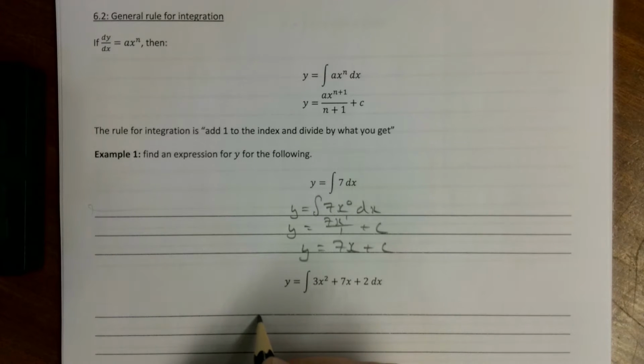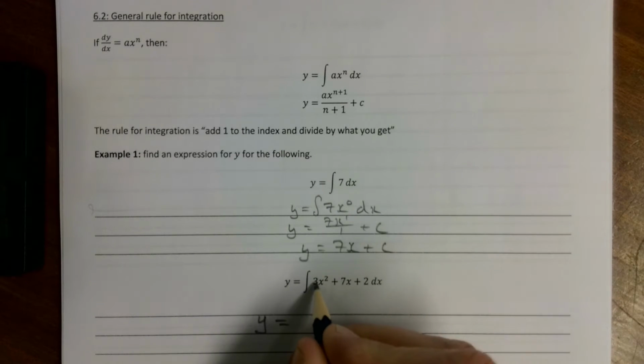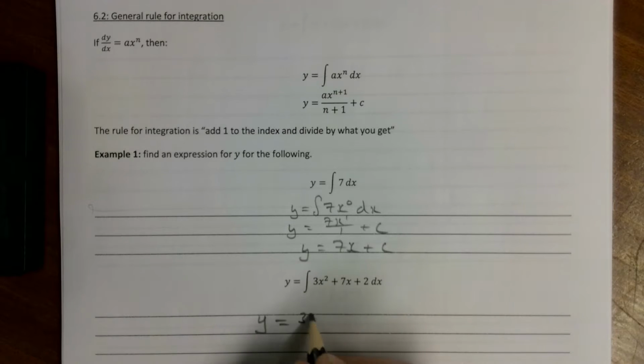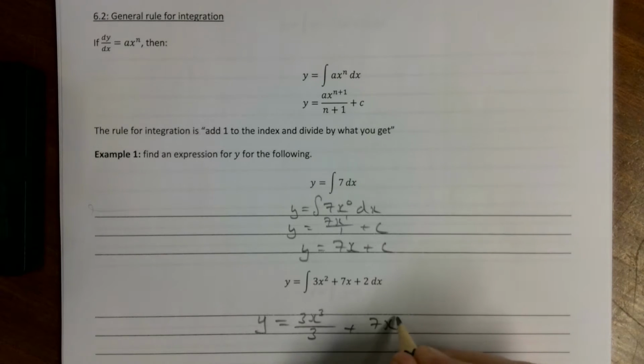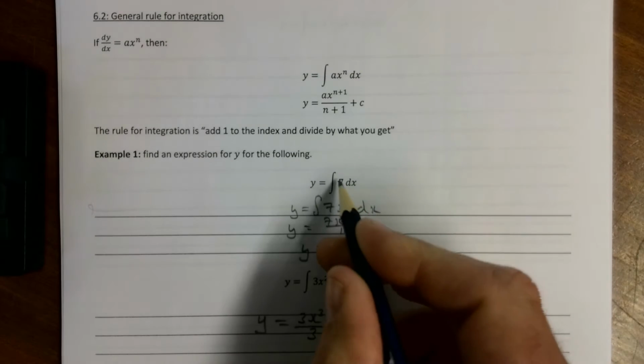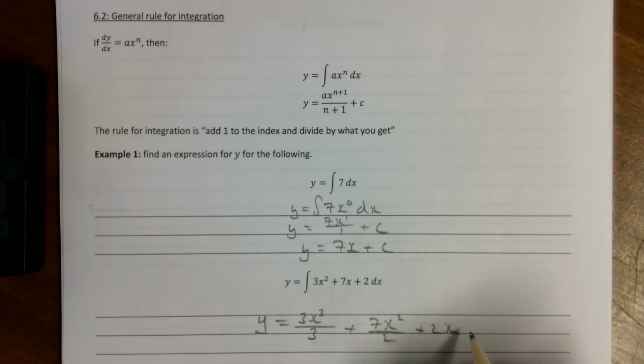Here we'll just go ahead then and integrate. Add 1 to the power, divide by the new power. 7x, add 1 to the power, divide by the new power. Remember, 7 went to a 7x, or 2 is going to be a 2x, and don't forget then your plus c.